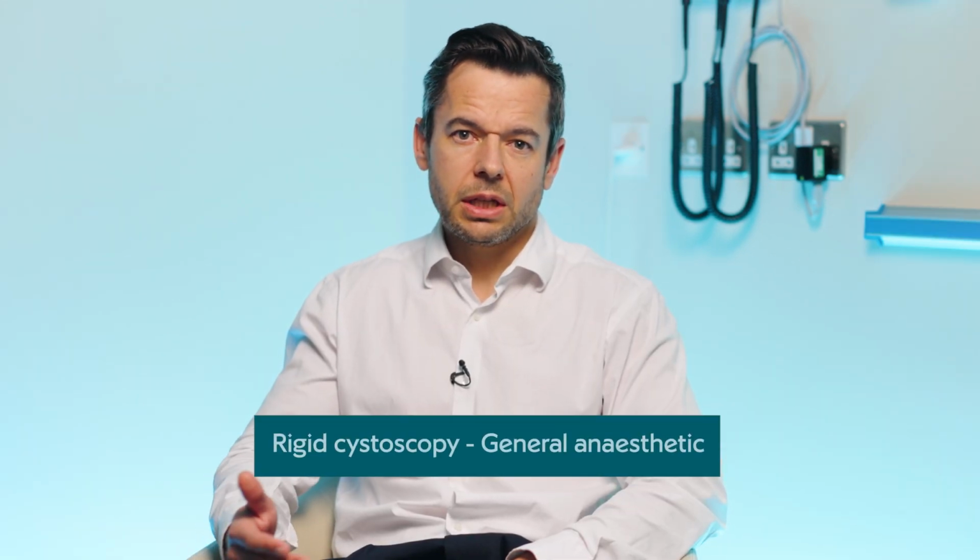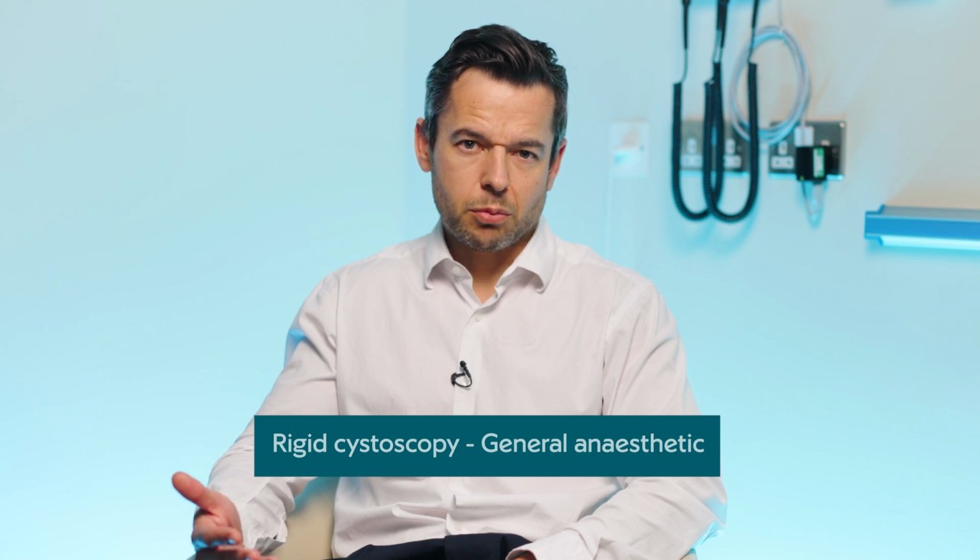When it's done under general anaesthetic, the instruments are slightly larger. There can be more incidents of blood in the urine. Usually under general anaesthetic, an antibiotic is given to minimise the risk of infection. And if any procedures are undertaken within the bladder, whether that's taking biopsies or removing growths from within the bladder, there's a small risk of injuring the bladder or the urethra during that procedure and needing further treatment to repair it. The results of any tests will then be discussed with patients later on, and plans made for any further treatments that might be necessary.